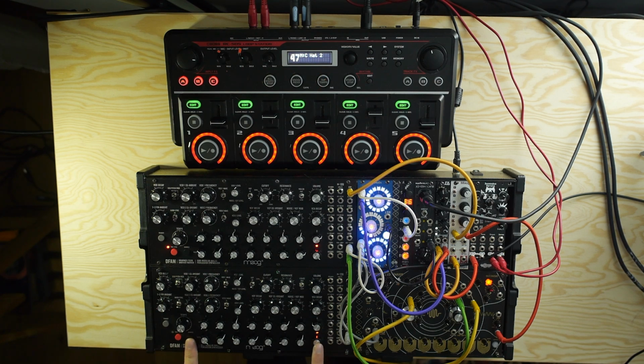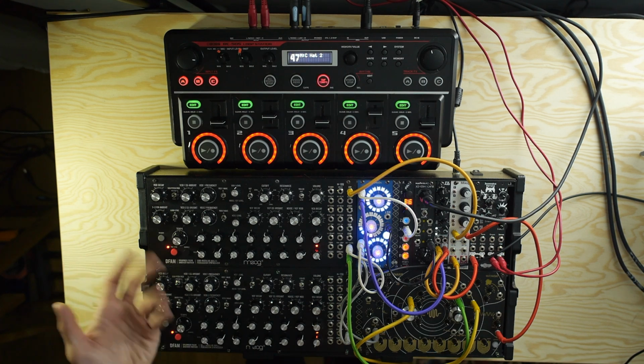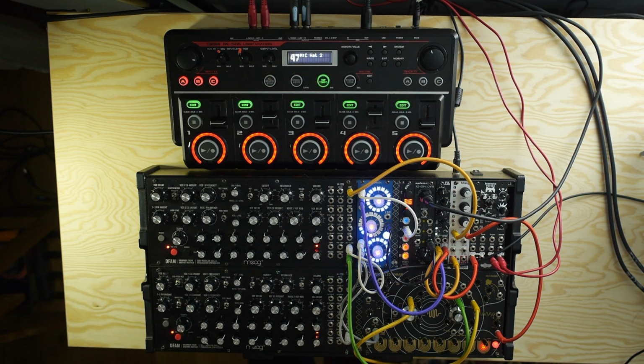So step 8, okay. And then you have to turn on run. So you have a red lamp. The Quadrantis form also has a red lamp. So when the red lamp is on and you press play, the sequencer of the synth also starts to play.